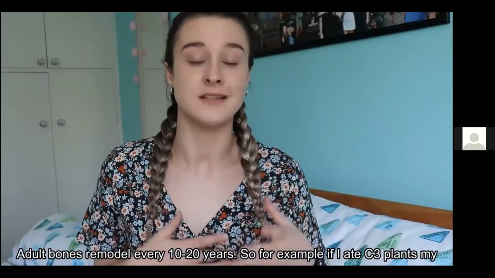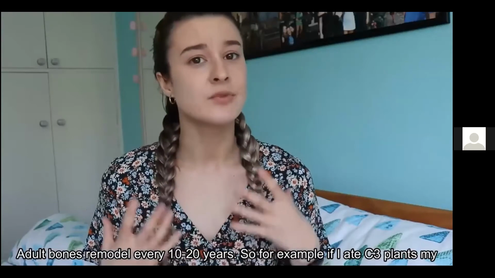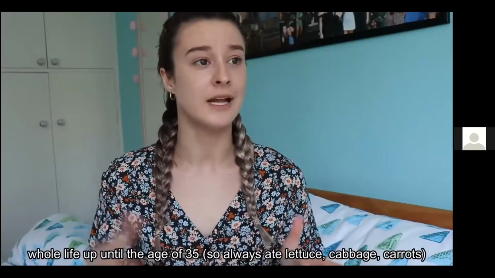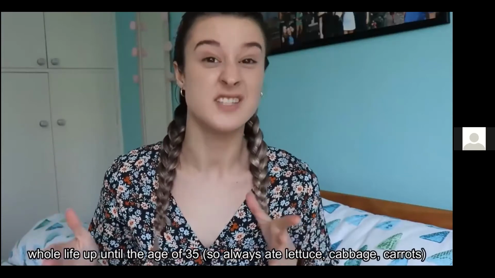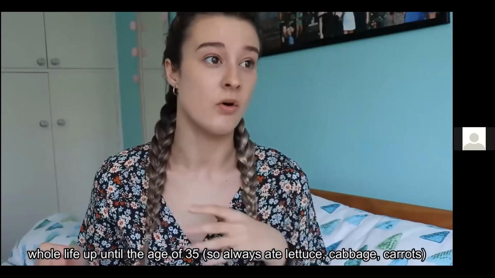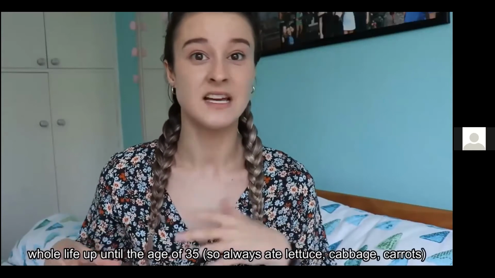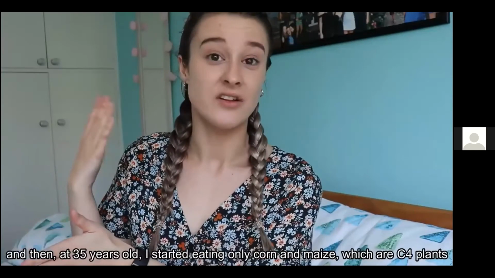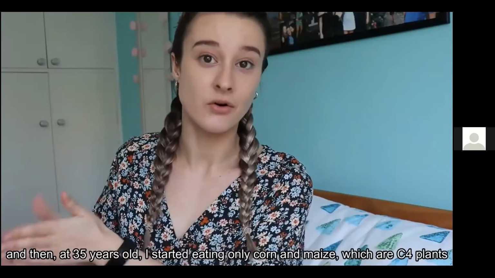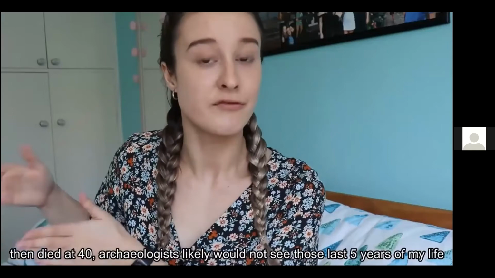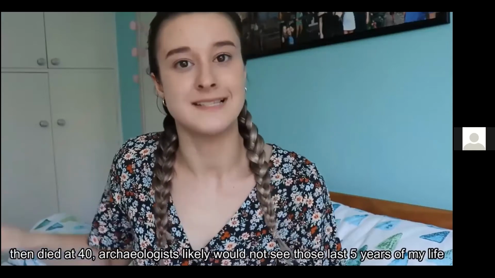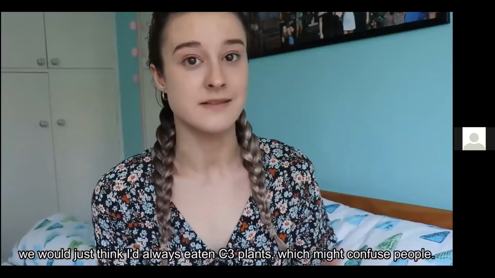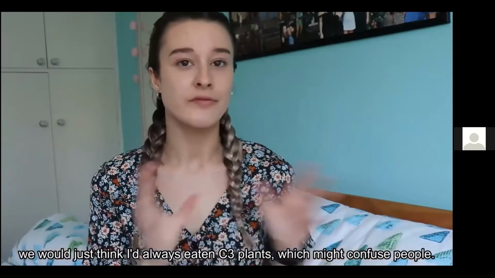Adult bones remodel every 10 to 20 years. So for example, if I ate C3 plants my whole life up until the age of 35, so always ate lettuce, cabbage, carrots, and then at 35 years old I started eating only corn and maize, which are C4 plants, then died at 40, we likely would not see those last 5 years of my life. We would just think I'd always eaten C3 plants, which might confuse people.